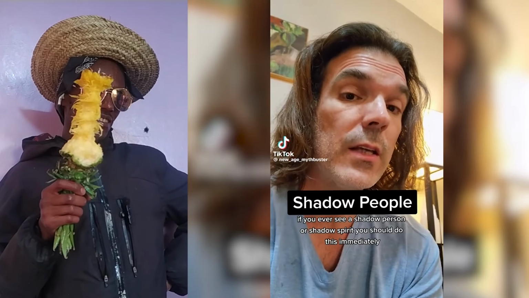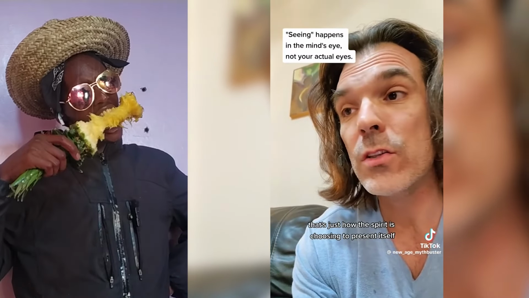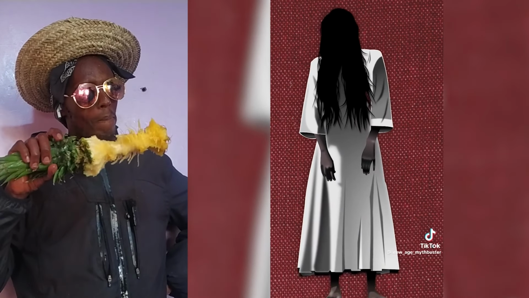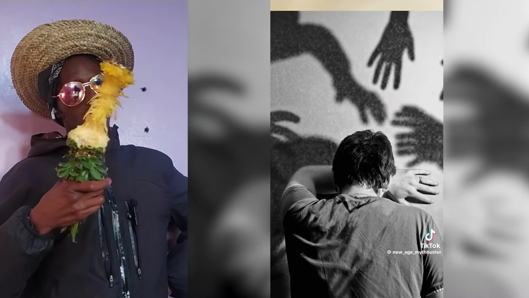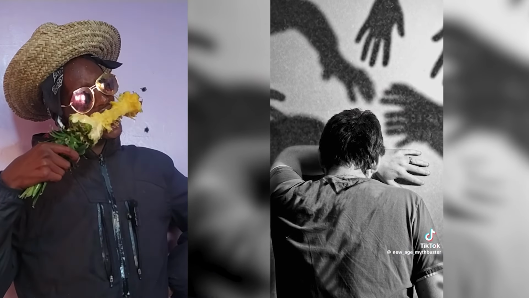If you ever see a shadow person or shadow spirit, you should do this immediately. Just go talk to it. Just because it's a shadow doesn't mean that it's inherently good or bad. There's only two reasons you'll ever see a shadow person. The first one is because that's just how the spirit is choosing to present itself. They can take many different shapes and many different forms, and you're just happening to perceive them as a shadow. The other reason is due to societal conditioning and fear.